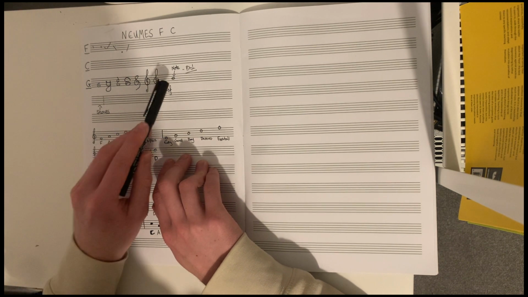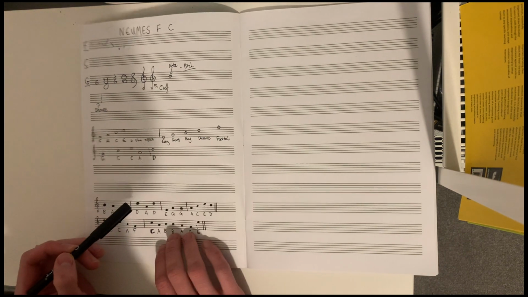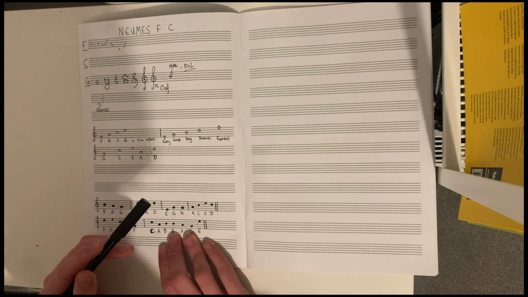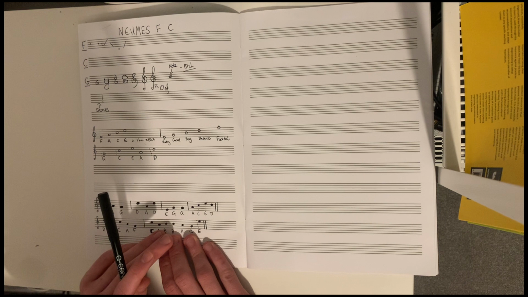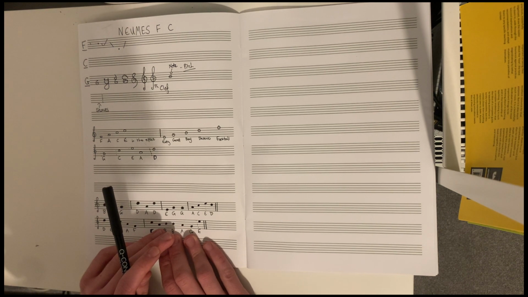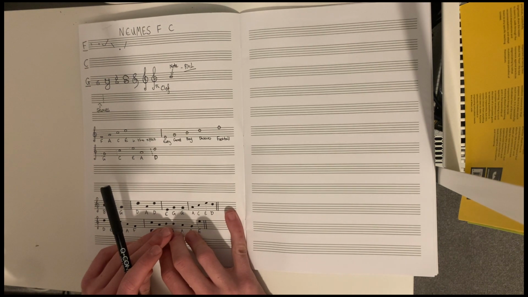Notes are symbols that represent different pitches on the stave, and they can represent pitch and rhythm. And finally we have pitch. Pitch is how high or how low the note is.